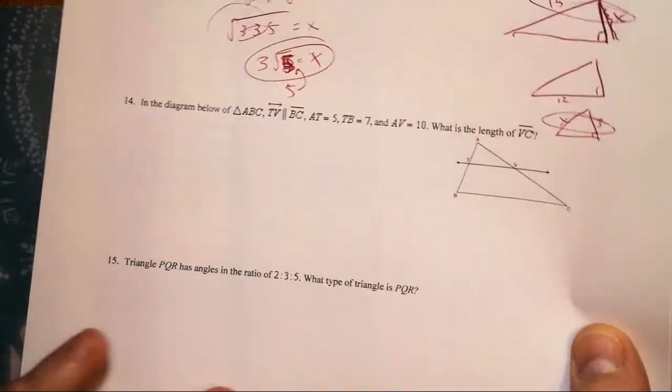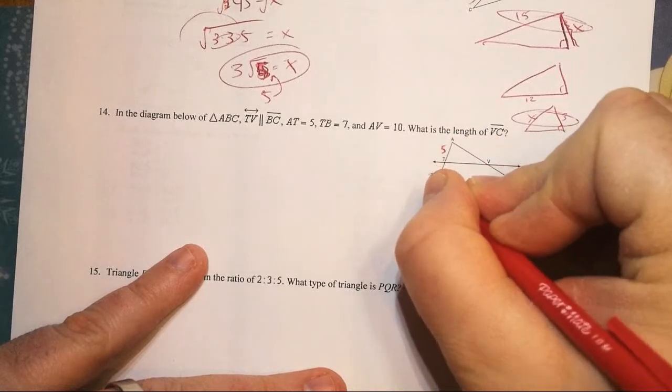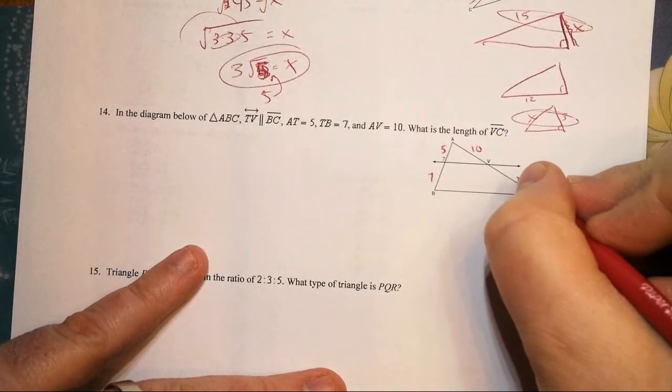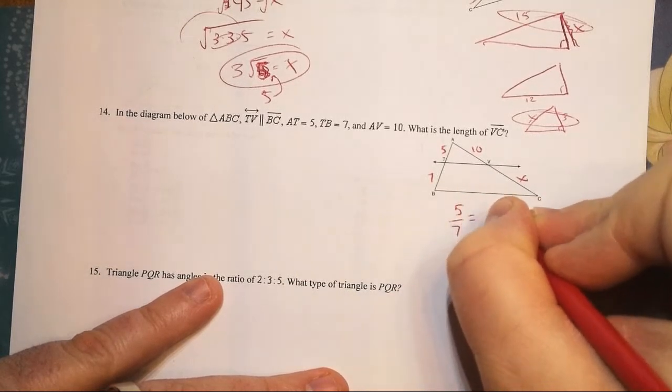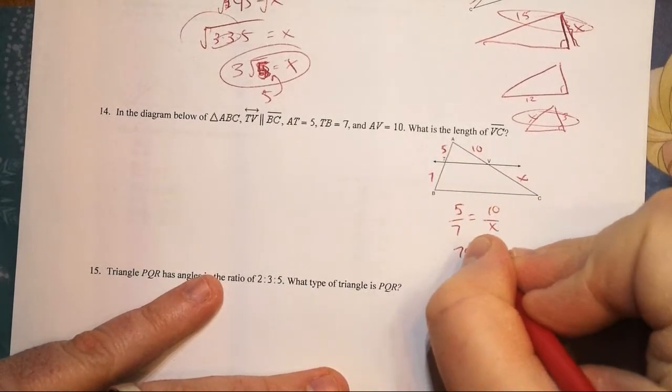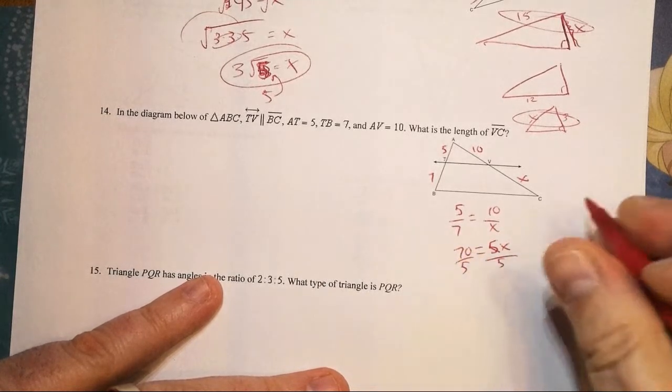Just be aware. Okay, going down to the bottom here, AT is 5, TB is 7, AV is 10. What is the length of VC? Just an easy top to bottom split. So 5 over 7 equals 10 over x. You can cross multiply and solve. 70 is equal to 5x, divided by 5.